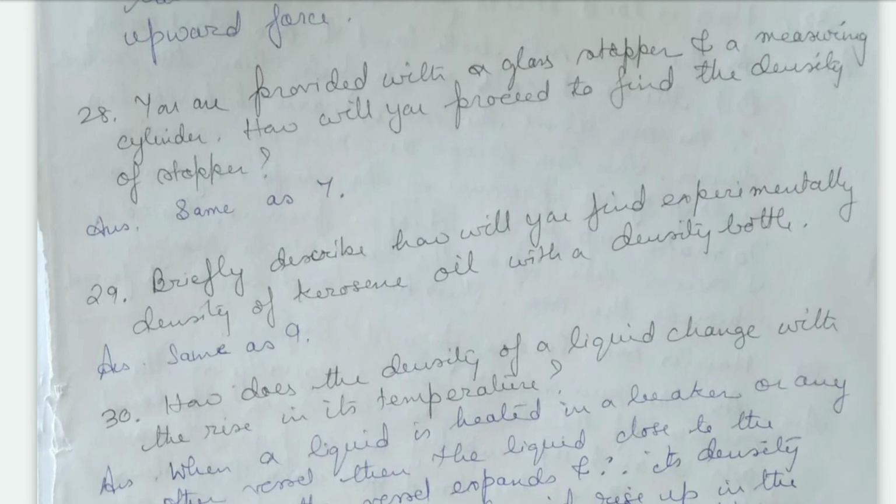Now, this question: briefly describe how you will find experimentally the density of kerosene oil with a density bottle. This is also the same as question number 9. First we take the density bottle, wash it, dry it, then we take its mass with a physical balance. Then we pour some water in it, and by weighing it in a physical balance, we note down its mass.